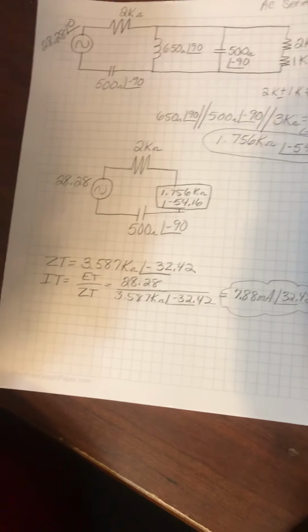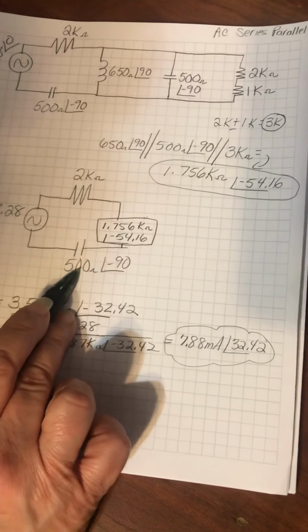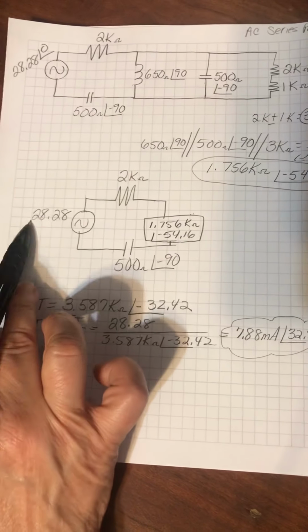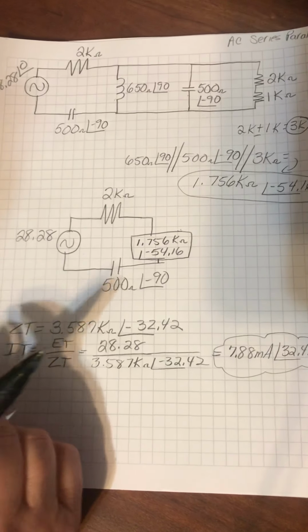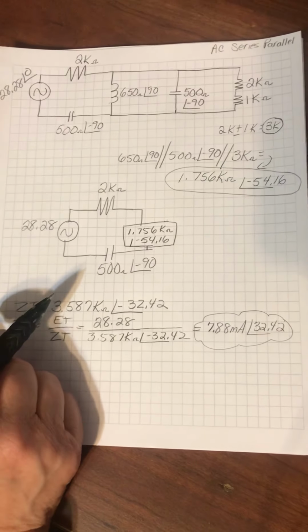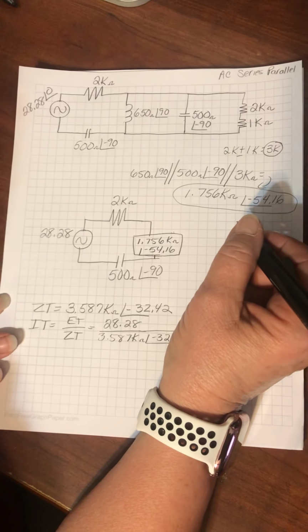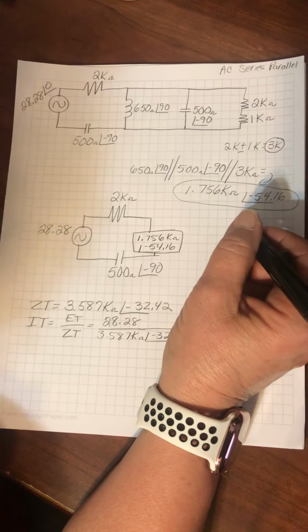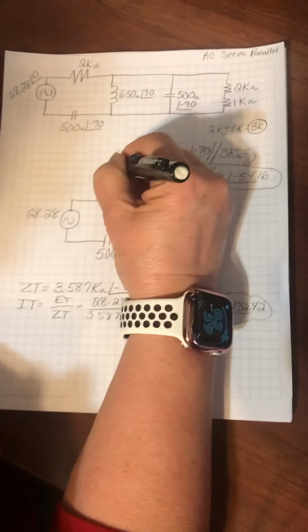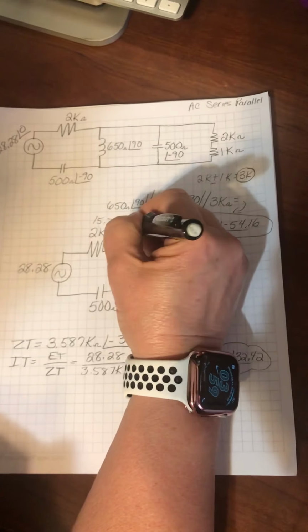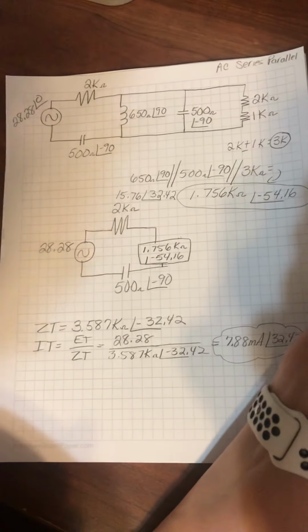So what do we have to do now? We have to get the voltage drops for these three. Once we get them, we should add them up and they should be 28.28. And obviously this is at an angle of 0. So once we do that, we have the voltage across the 2K, which is VR1, okay, is 15.76 volts at an angle of 32.42, right?